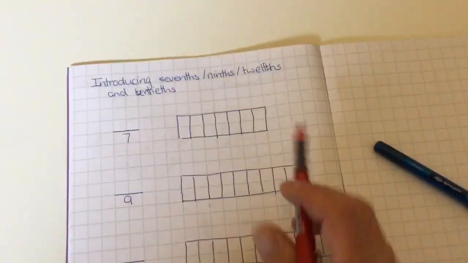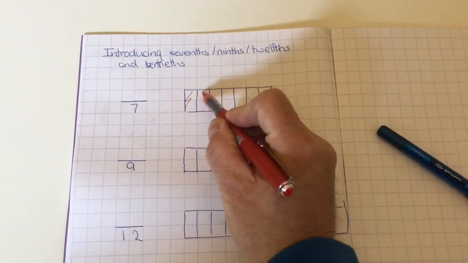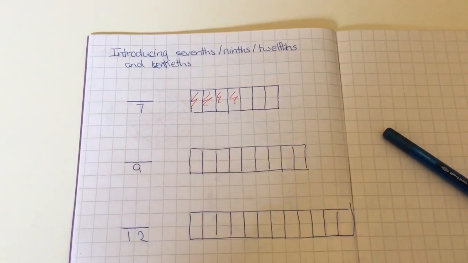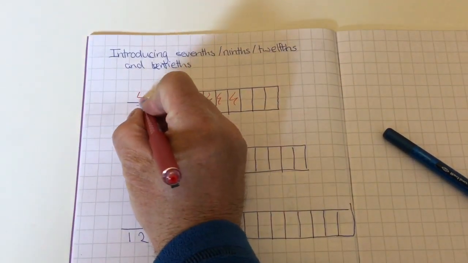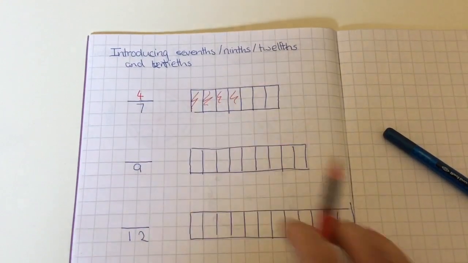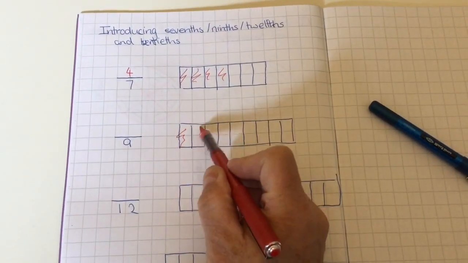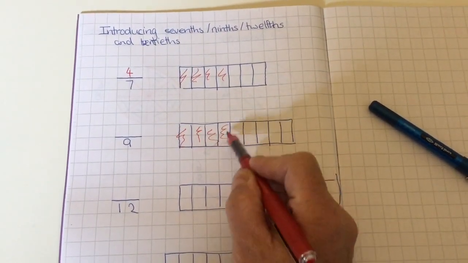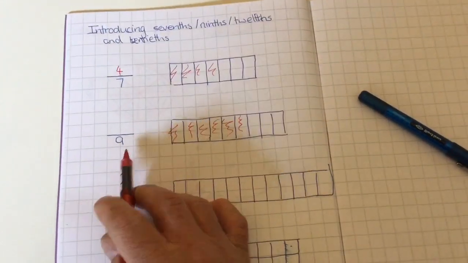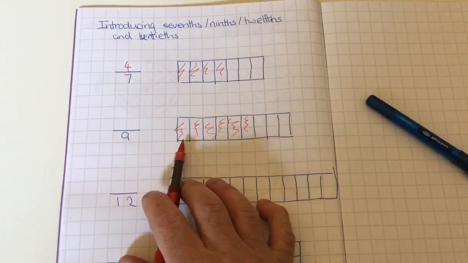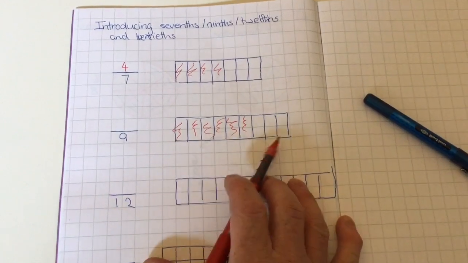Now, let's shade a few of these in. I've shaded in 4, so our top number becomes 4. We have now got 4 7ths. The same for our next shape. You can see that there are 9 parts to this shape, and the 9 is at the bottom. In this shape, I've shaded in 6 parts out of 9.